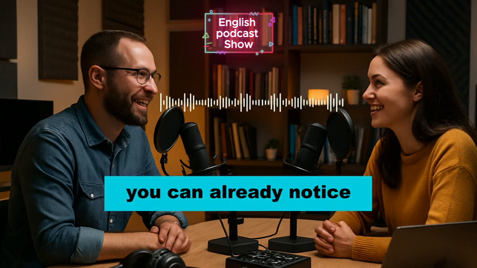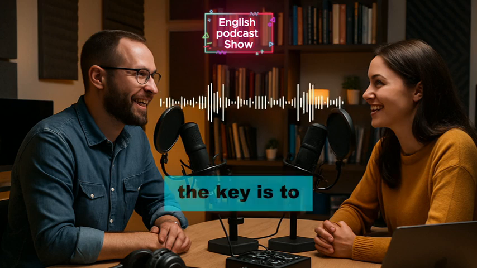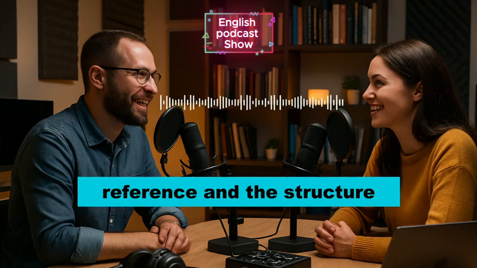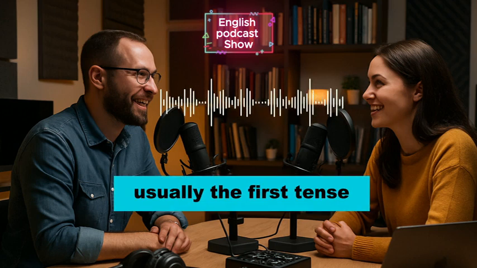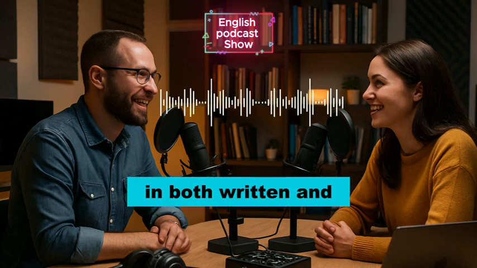You can already notice that there are many similarities between these tenses. The key is to understand the time reference and the structure. The present simple is usually the first tense English learners study, and for good reason. It is the most common tense in both written and spoken English.